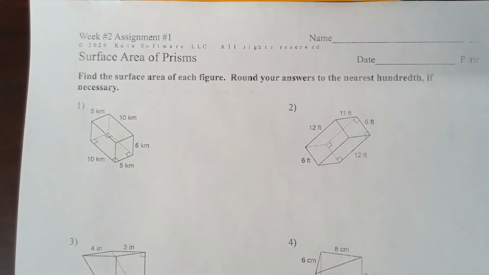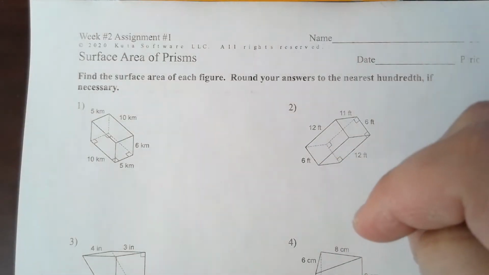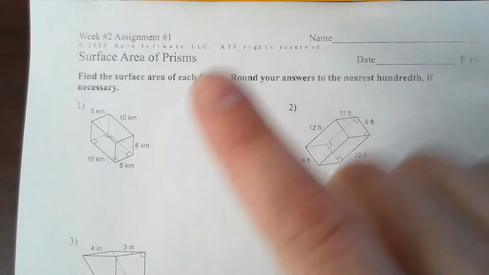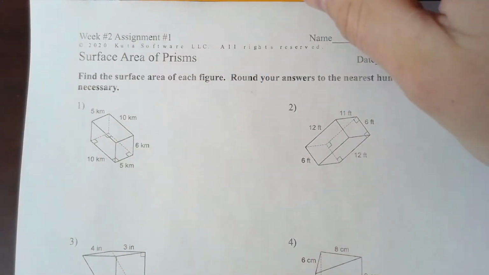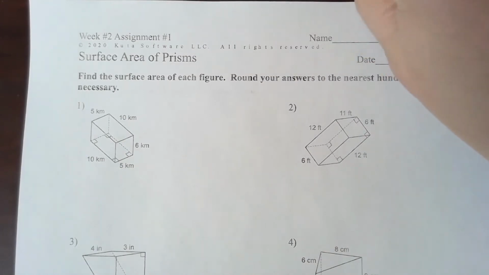Surface area is pretty straightforward as far as how difficult it is, but it seems to trip people up all the time because there's more to it. We're still dealing with area, but surface area is the total area of a three-dimensional object. So that's why we see these images on all three dimensions.